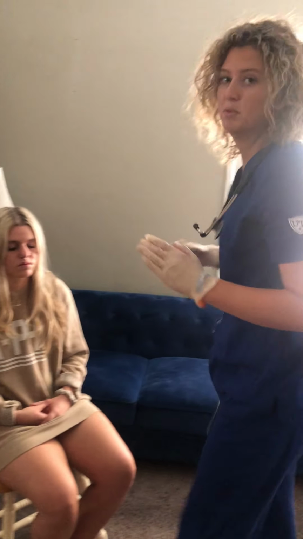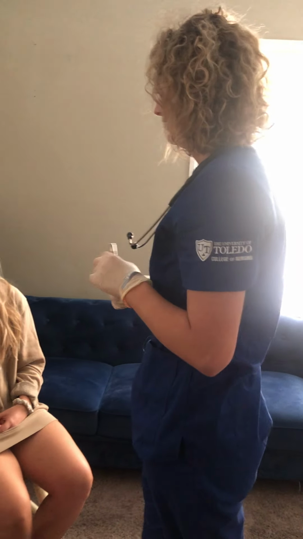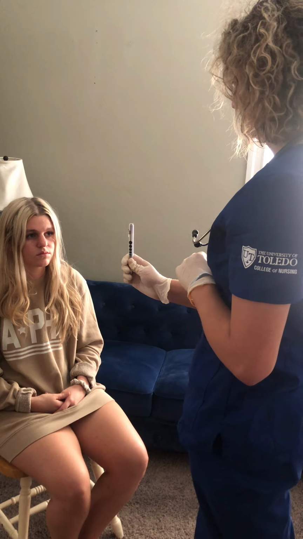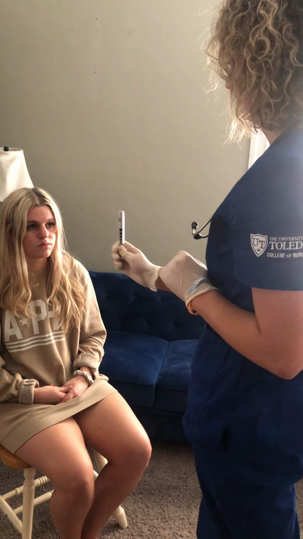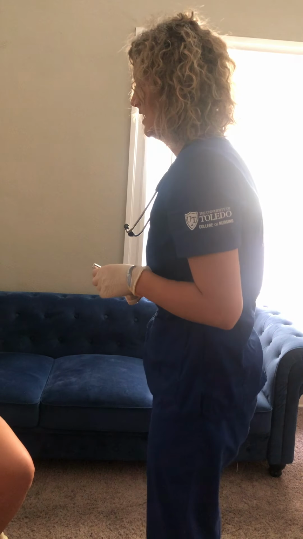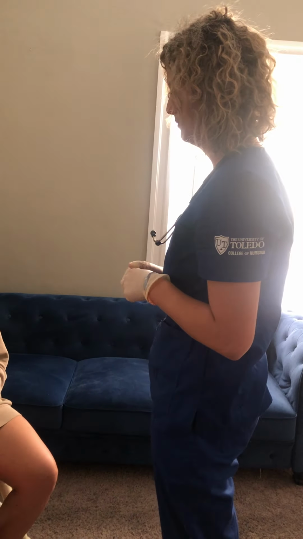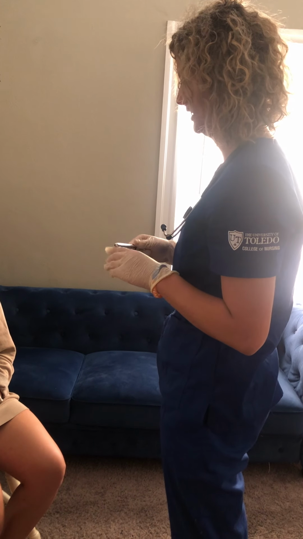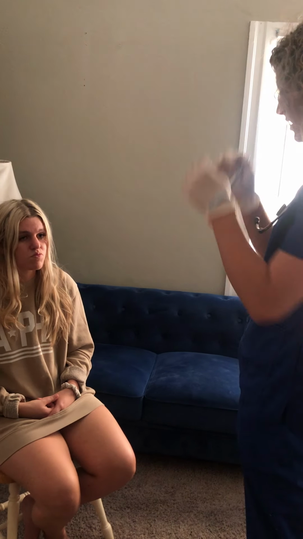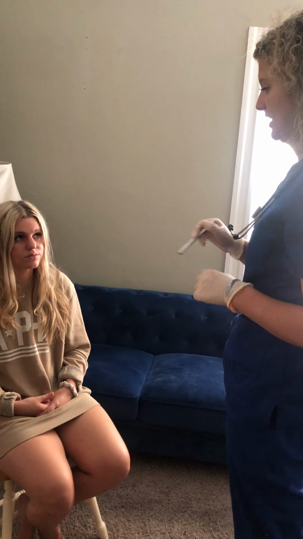The pupils reacted appropriately for indirect light, and now I'm going to check for accommodation. So I'm going to start with my pen over here, and your eyes may cross as I move closer to you, but just follow the tip of my pen. Her eyes reacted appropriately for accommodation, and so now I'm going to move in and assess her mouth, but before I do that, I'm going to look at her outer lips. So her lips appear to be pink, and there are no lesions or anything on the outsides of her lips.